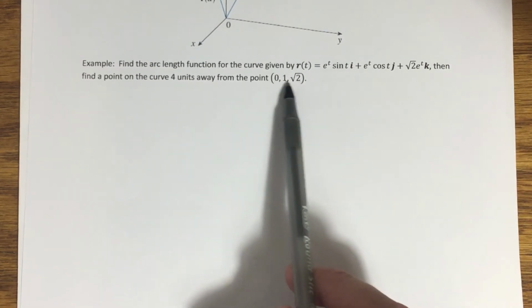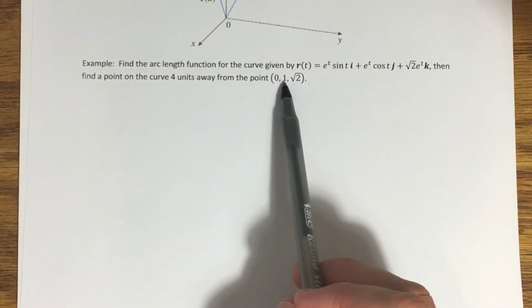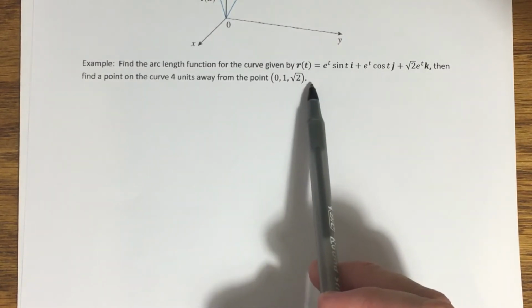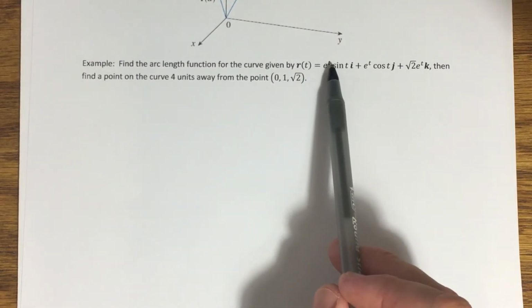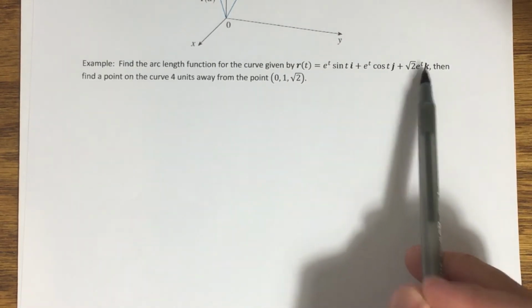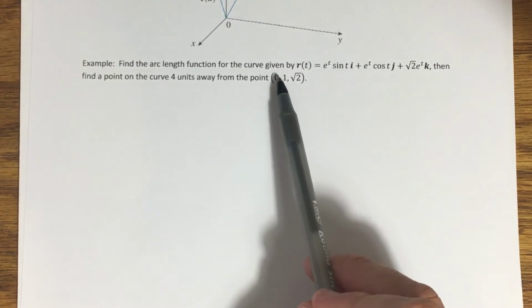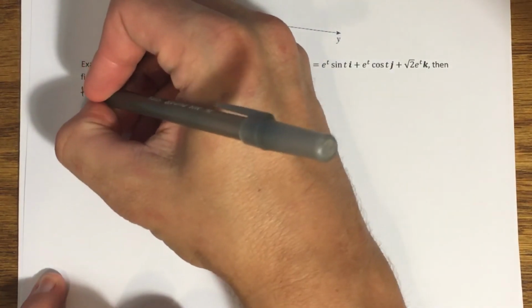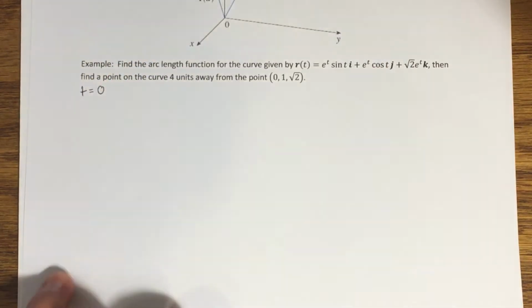So I want to use this point to determine what my lower limit of integration should be. Comparing this point to r of t, by inspection, it's not difficult to see that t equals 0 would give me this point. Try plugging 0 into all of these components, and you should get 0, 1, and root 2. So everything here corresponds to t equals 0. That's going to be the lower limit of integration that we work with.